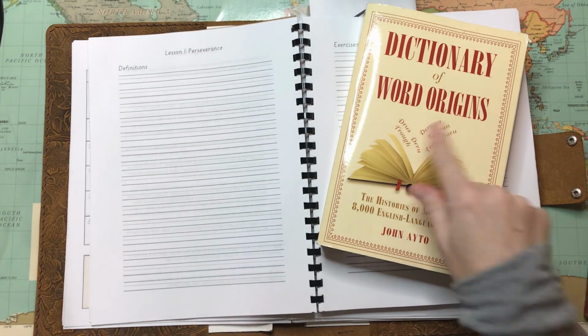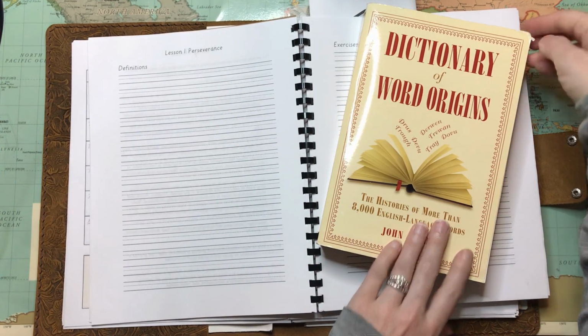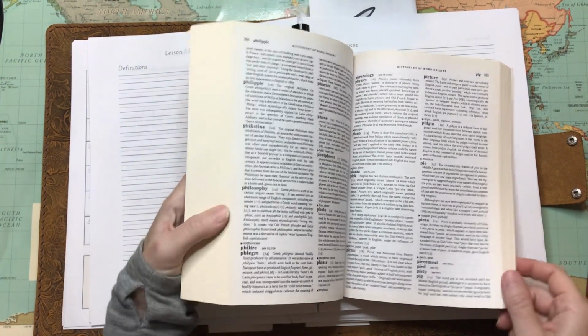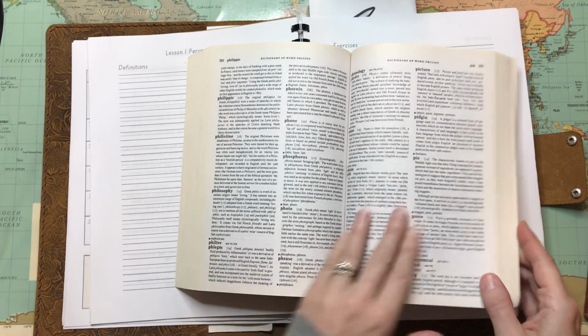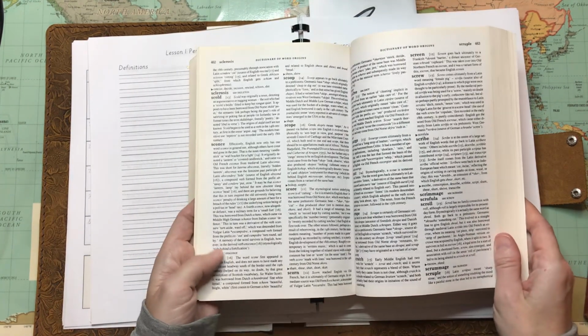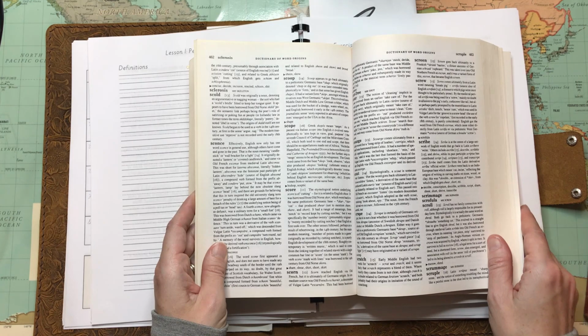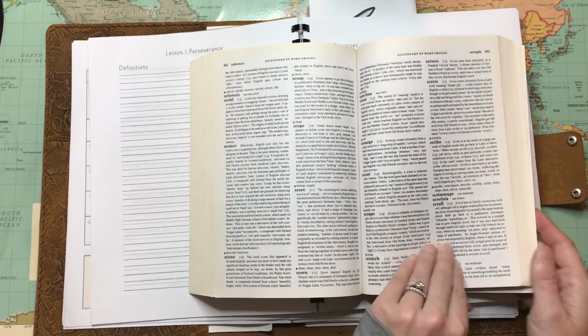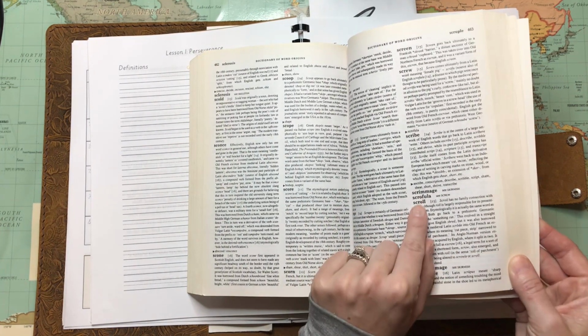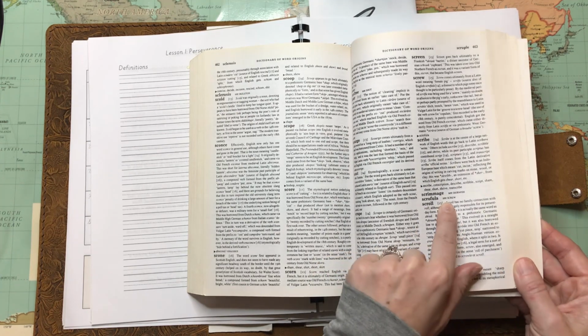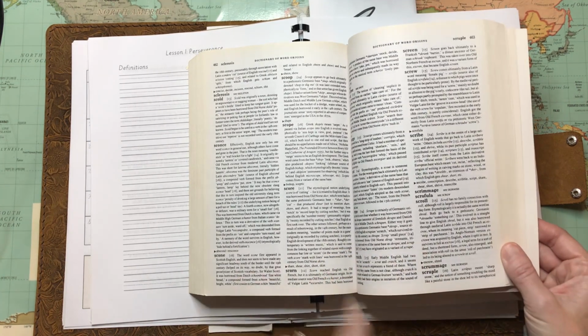This one, Dictionary of Word Origins. I just bought this off of Amazon, but it's got like 8,000 common words in here that we use. And let's just say, I was trying to find a weird one. This is an interesting word, scrofula. So see screw. That's okay. So then you go to screw, I guess.